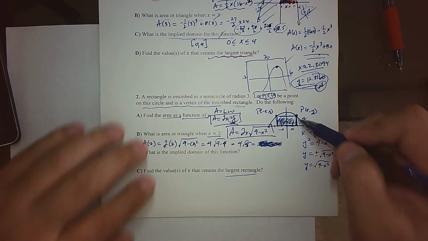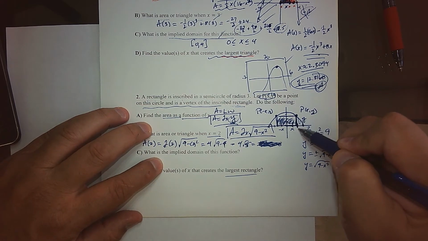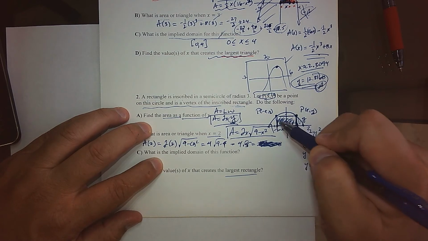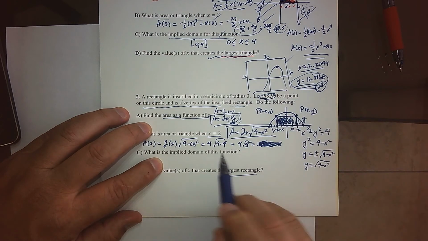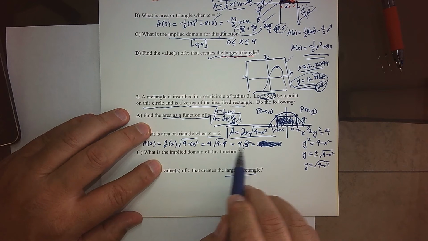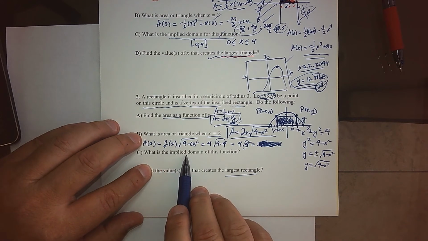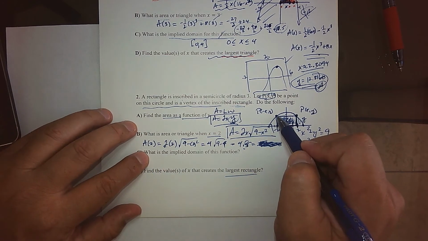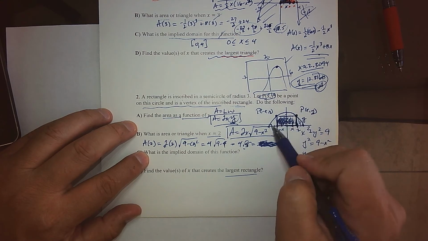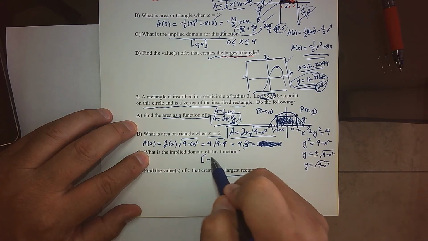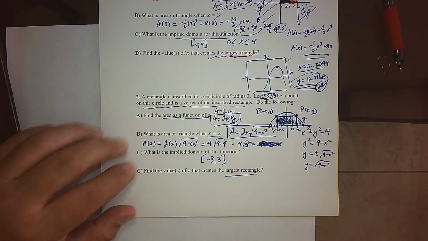So when x is equal to 2, roughly about right there, and that would make the other point negative 2, the area of that rectangle is 4 square roots of 5. Is there an implied domain of this function? And the answer is yes. Since we're basically constrained by the circle that goes from negative 3 to 3, we're just going to consider this from negative 3 to 3.